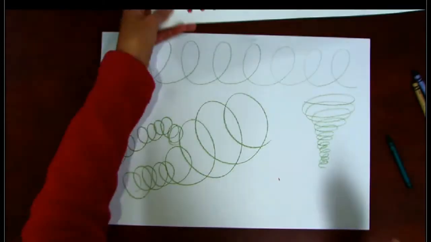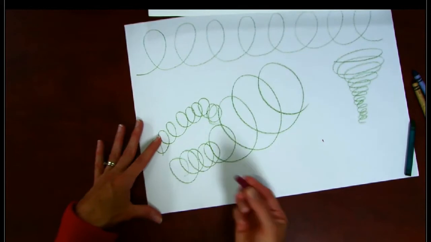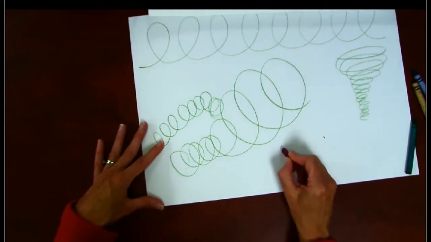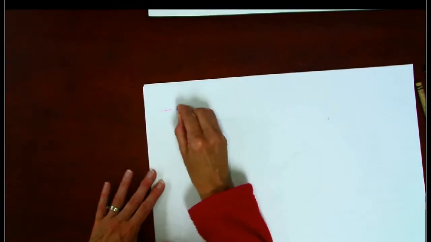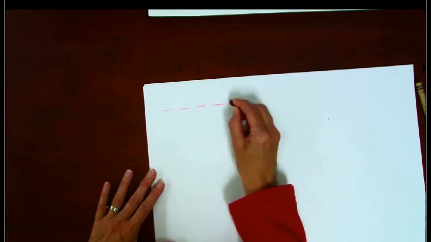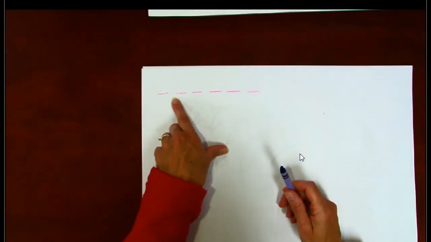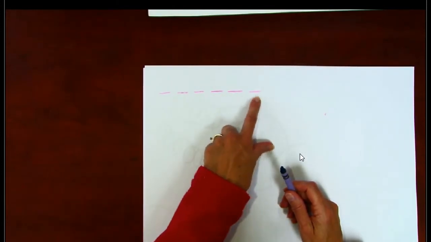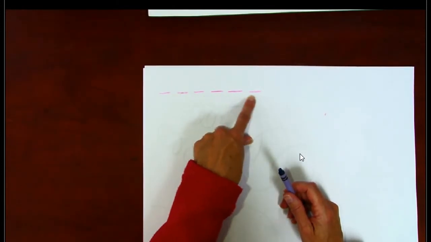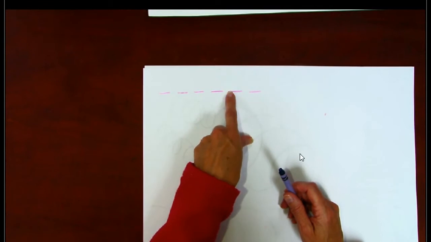But to make that dashed or dotted line, all you're going to do is you're going to make, I'll do that on another piece of paper because I think it's easier for you. You're just going to make some short little lines. Short little lines. And if I put them all in a row, that is a dashed line.